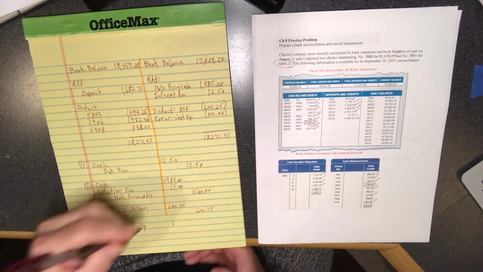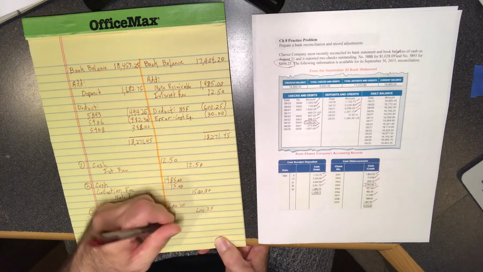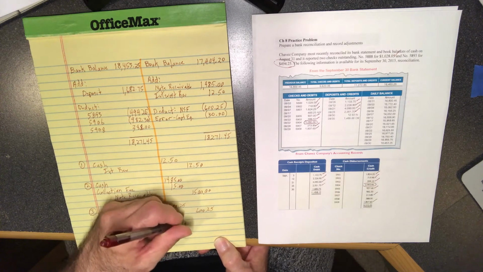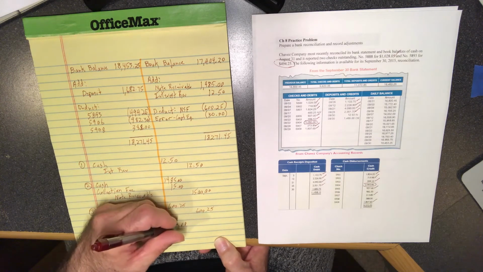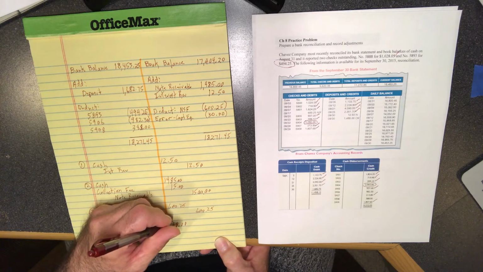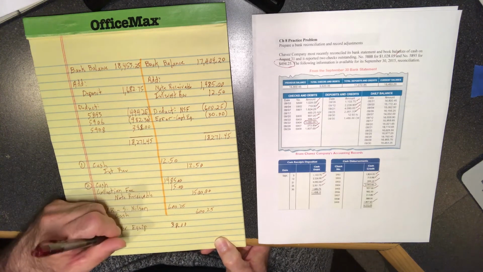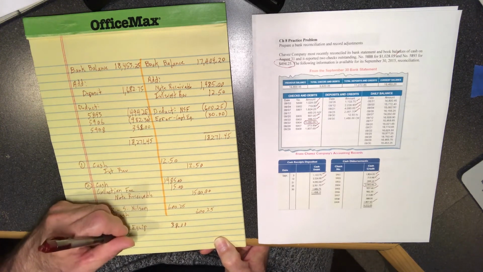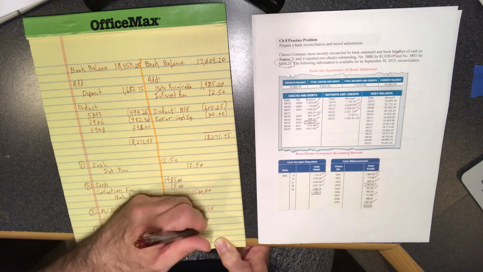So I'm going to debit computer equipment for $30 to increase that because I did not put enough on computer equipment. And I will credit cash for $30.